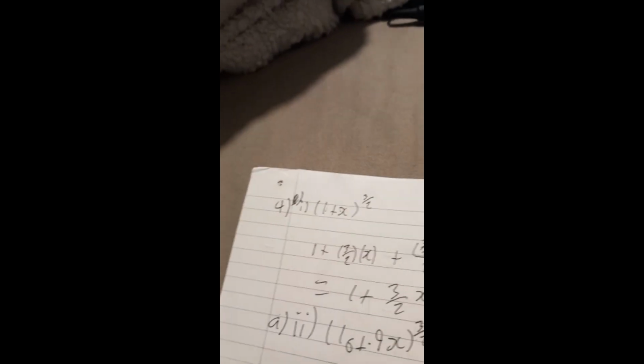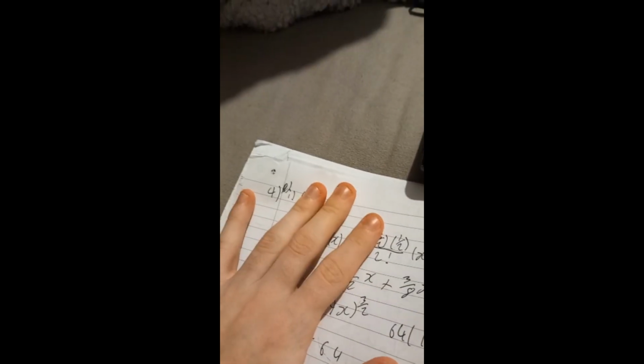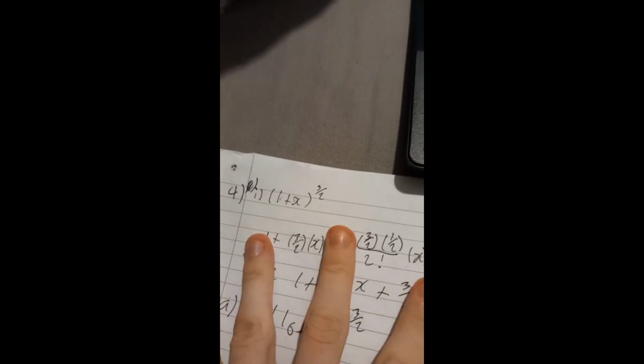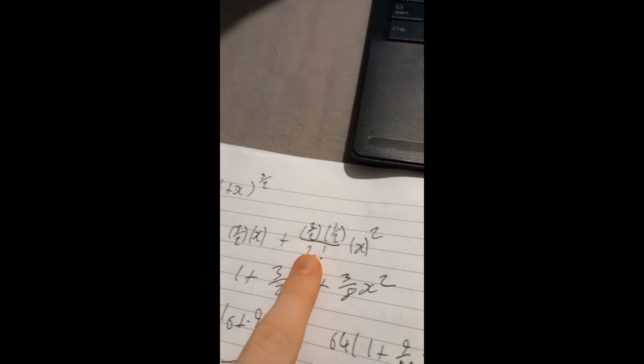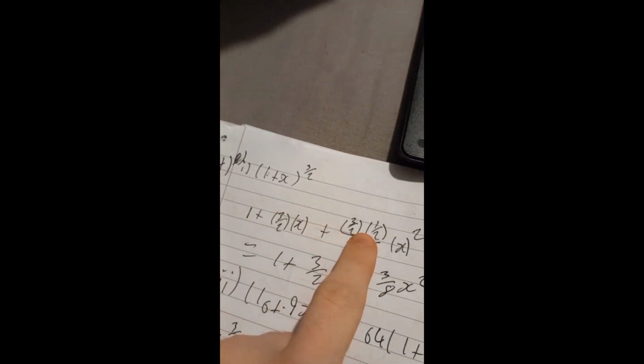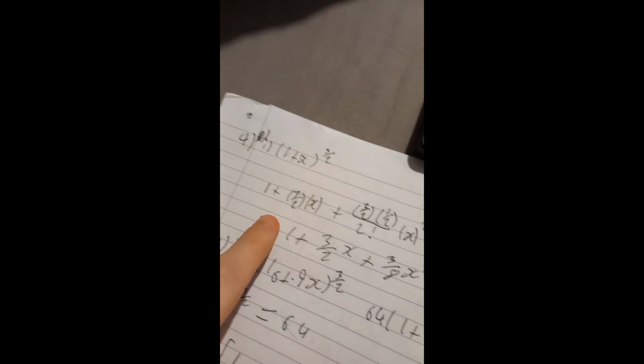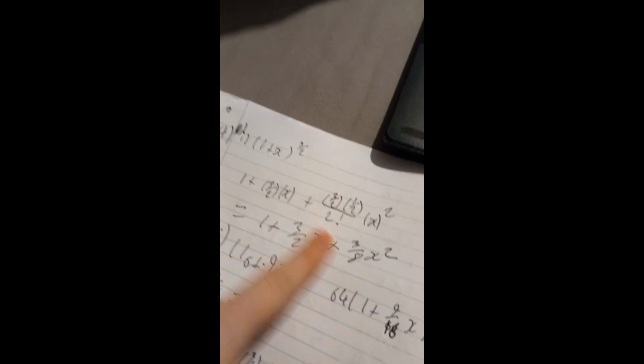I already did part A of this question, so I'll just go through it now. So you gotta expand that. So you sub it into the equation, the little formula equation thing. Remember to square that as well, it's important. That should be your answer.